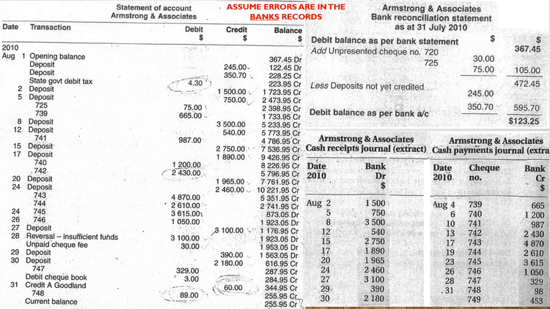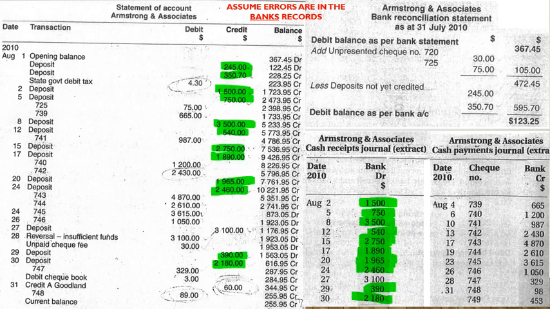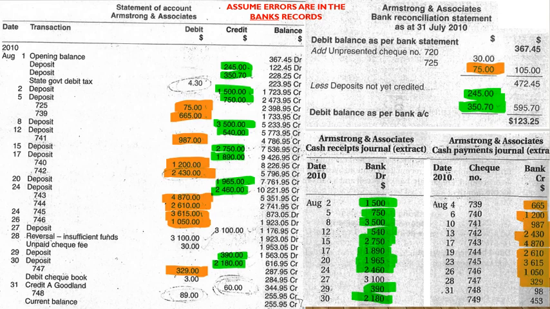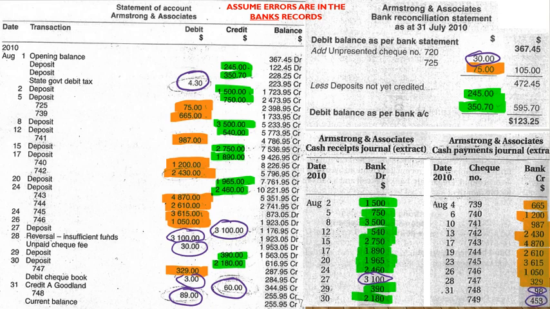I'm going to go through this one a little quicker because I'm hoping by now you know how to do a simple bank rec, and if you don't, you need to do some more from that booklet until you do. So the first thing I'm going to do is tick off all of the cash receipts. Ta-da! Now I'm going to do all the cash payments. And now I'm going to circle everything that didn't get dealt with in those first two steps.